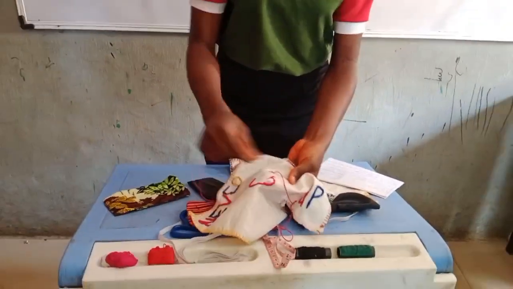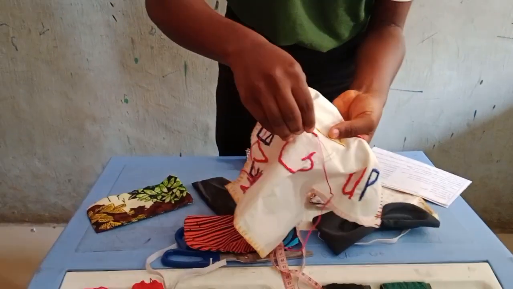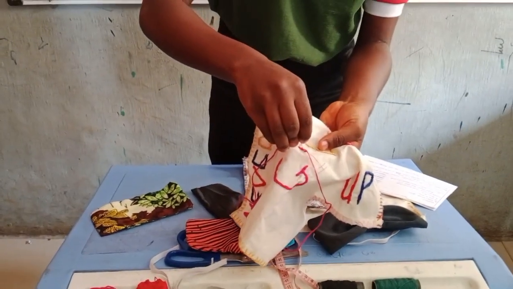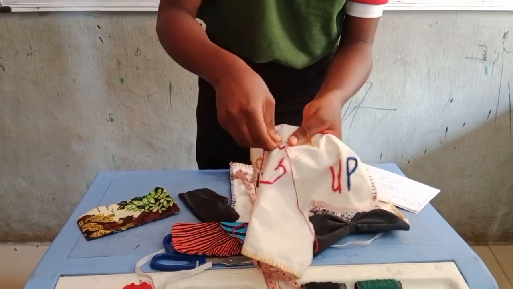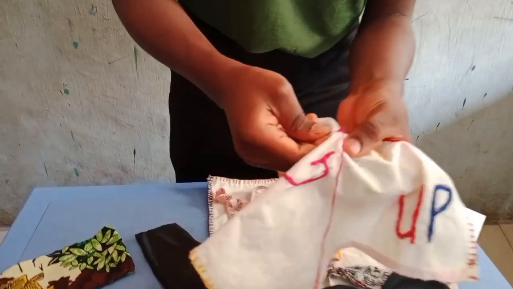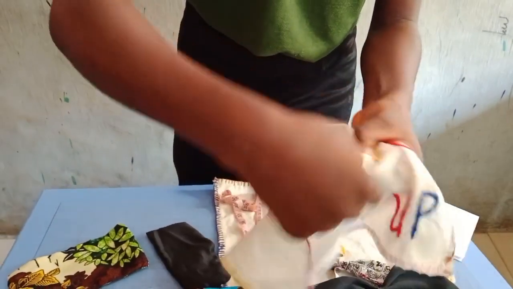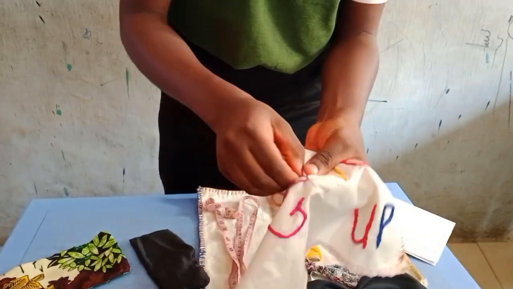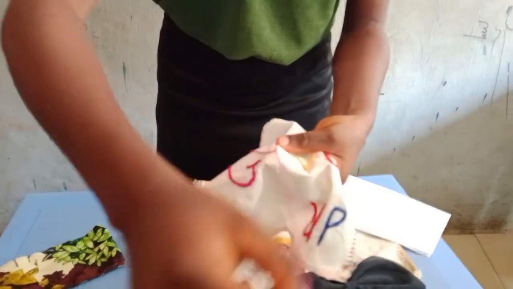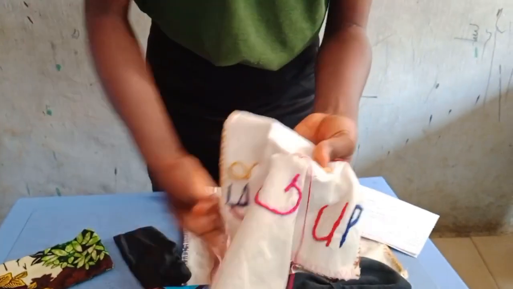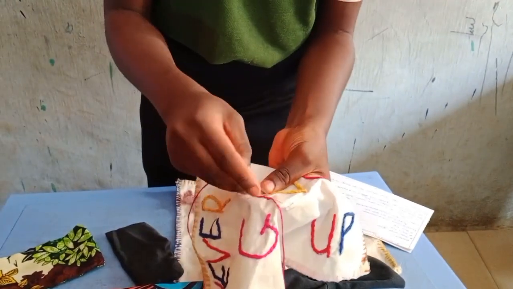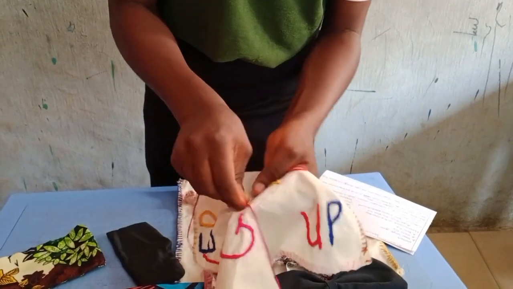If you want to continue, you have to put it back in the hole that was made to cover it up, so it won't leave space. That's how you continue doing it. As you have drawn a shape or a letter, you continue.